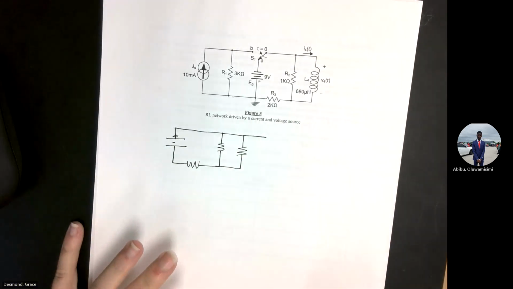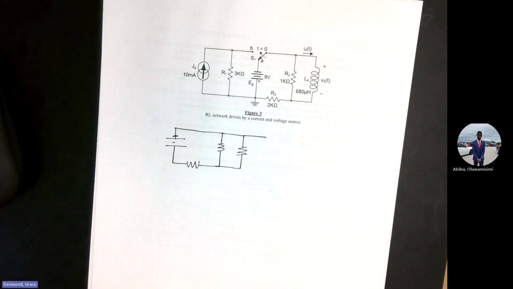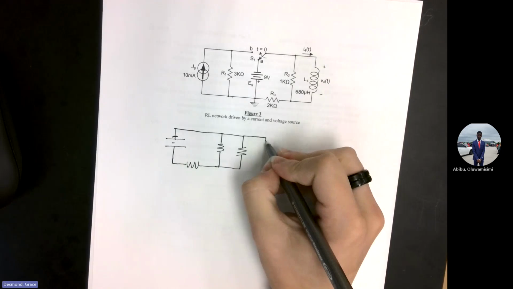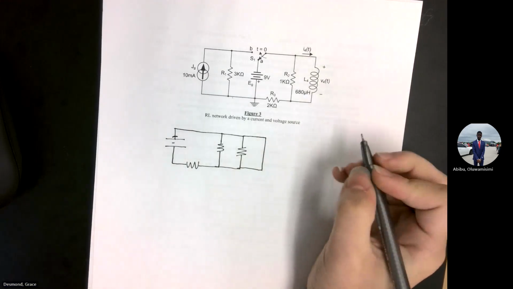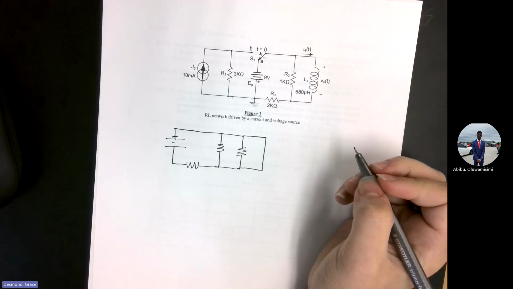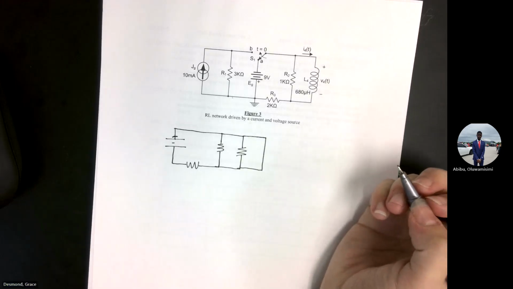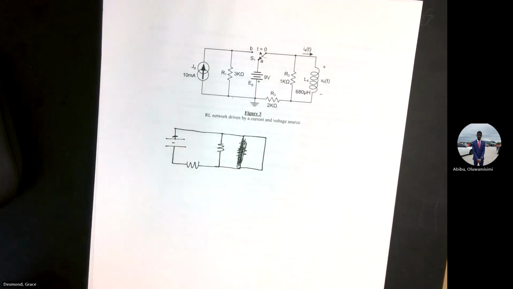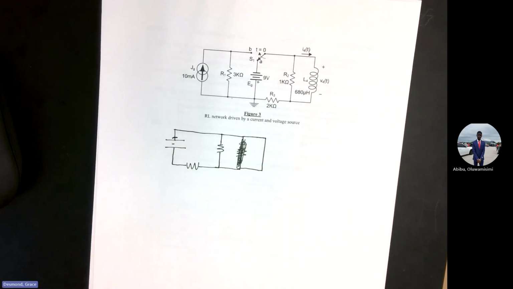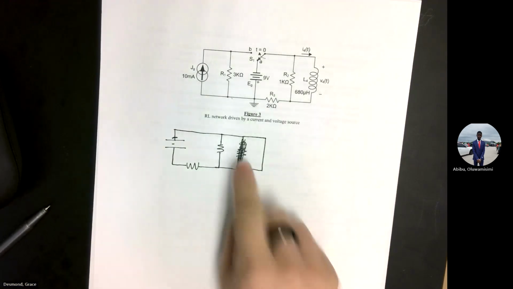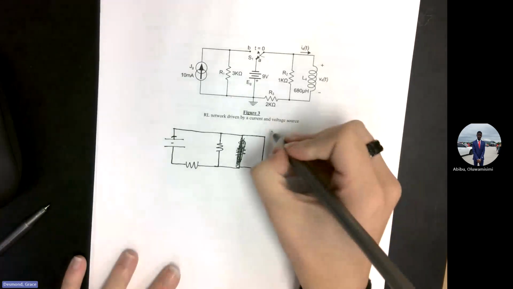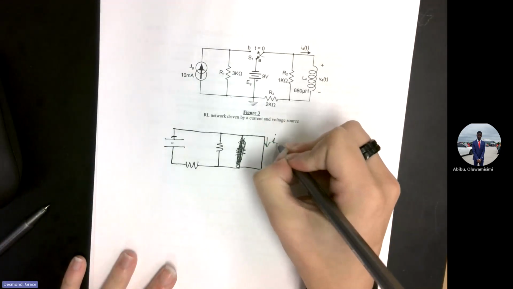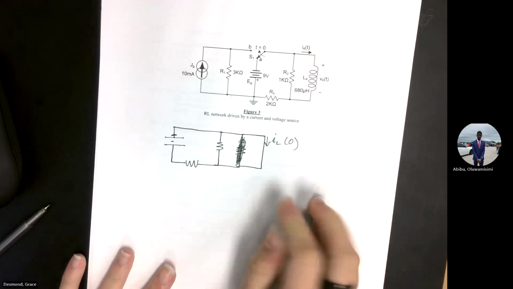Oh, this one's going to be great. After a long time, we said it acts like a wire, right? So we're just going to draw a wire here. It's just another wire, and we're trying to find the current flowing here, IL of 0.